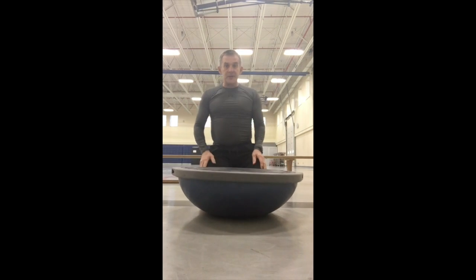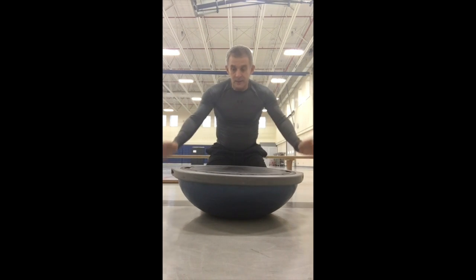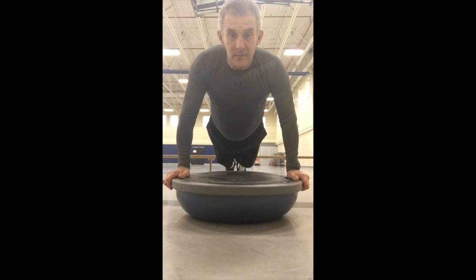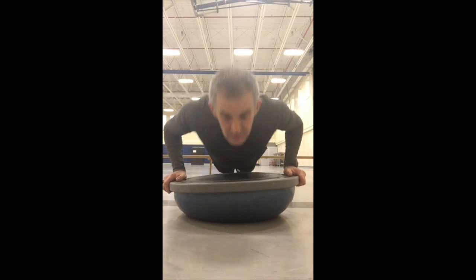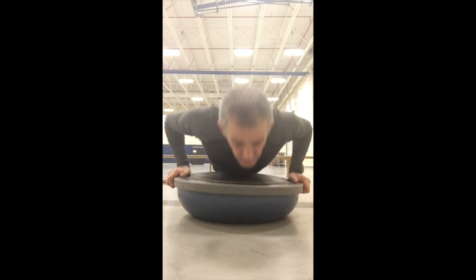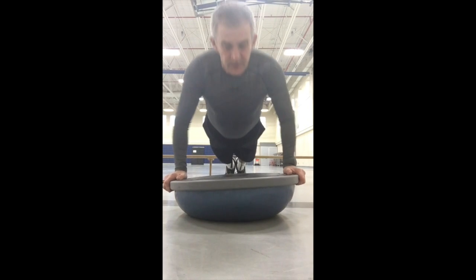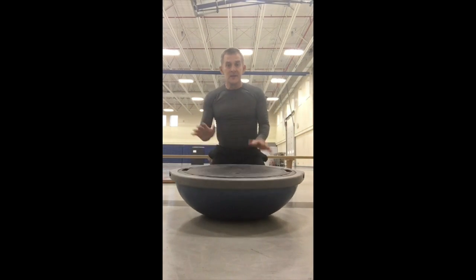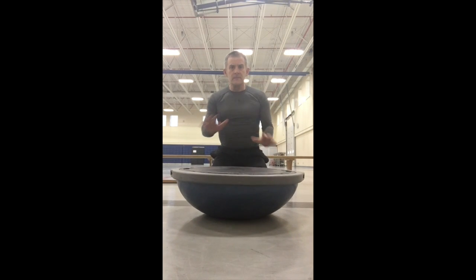One of the ones I like is to use a bossy ball. On the bossy ball, exactly the same: my toes are up, back straight, full push-up, all the way down to the ball, back up again. So what's this doing? You can see as I was trying to do the push-ups there, my body's unstable. So it brings in a greater range of muscles, and makes it harder to do the push-up. So that's an easy progression for the push-up.